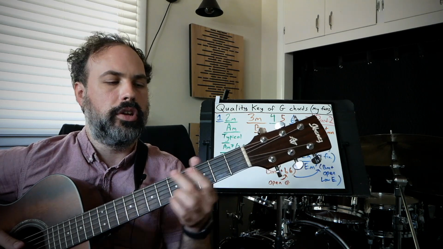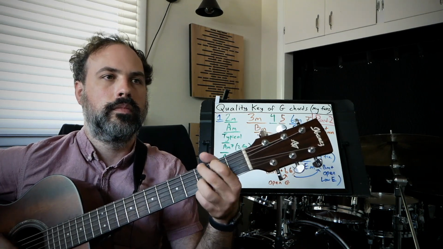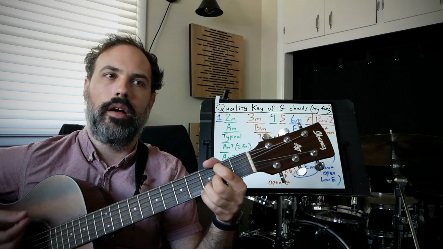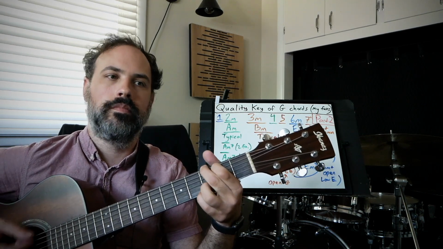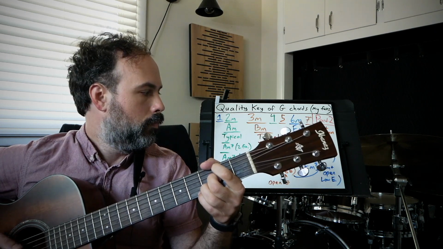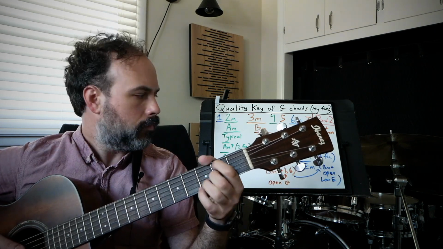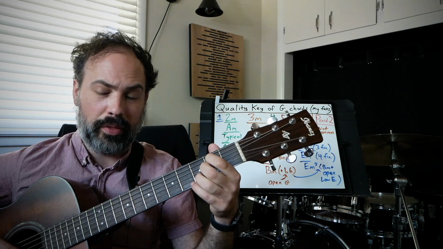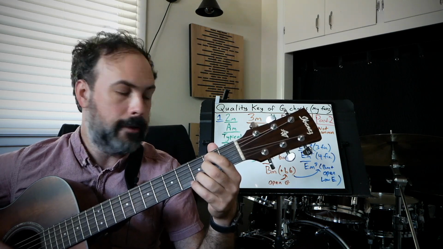So let's say it was in G. That sound. Right, A minor. So hopefully not too bad. This is definitely the easiest B minor, I think, in my opinion, it seems to be.